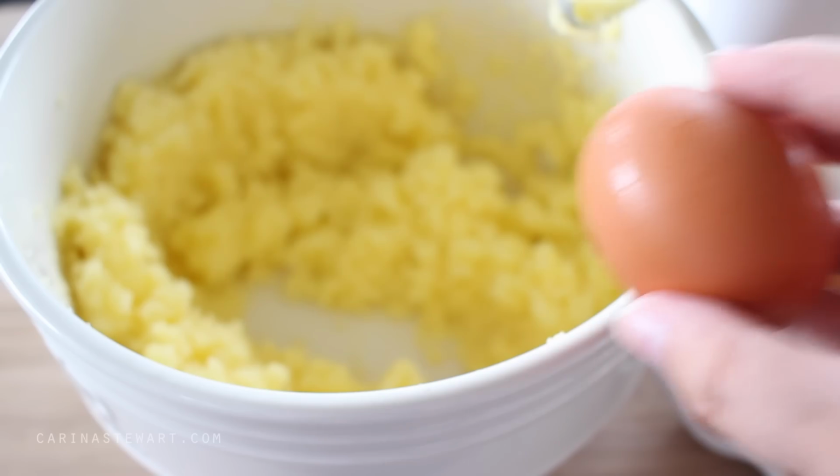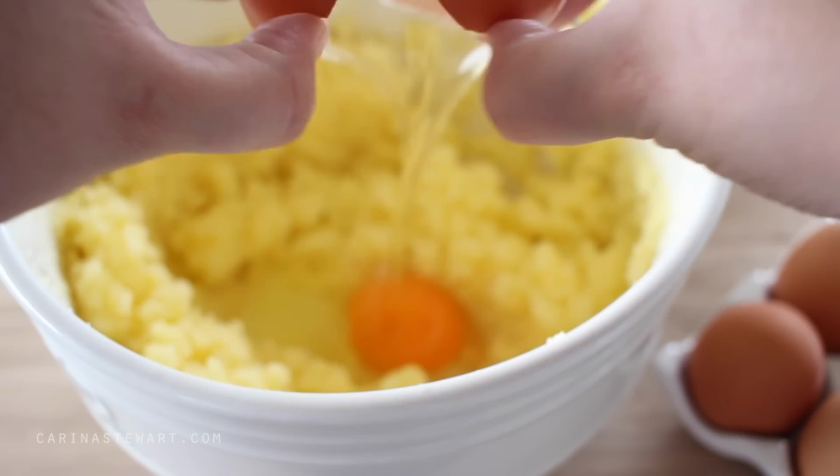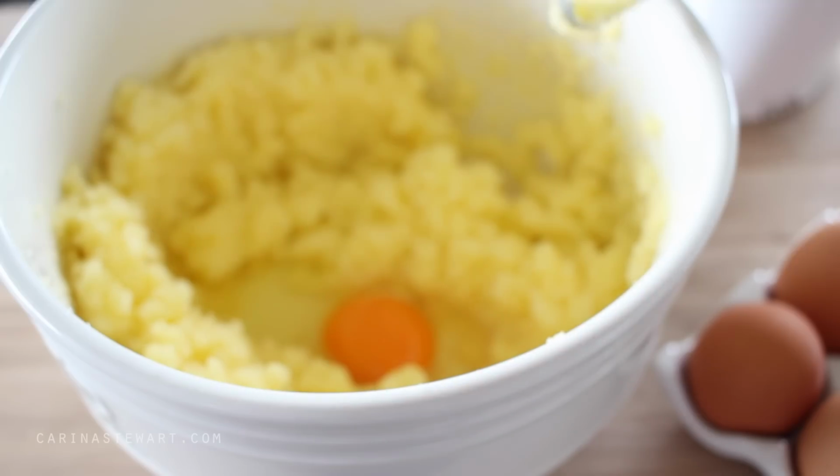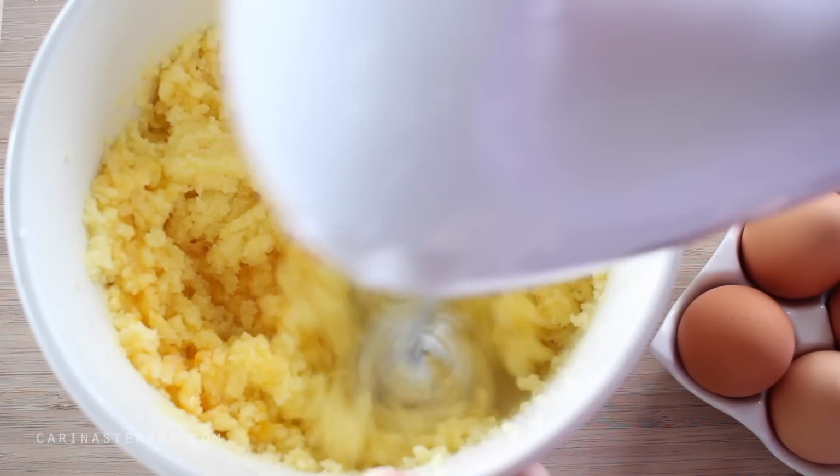When the butter and sugar are well combined, we're going to add in the eggs. Crack in 3 good quality medium-sized free-range eggs, beating the mixture well in between each addition so it doesn't separate.